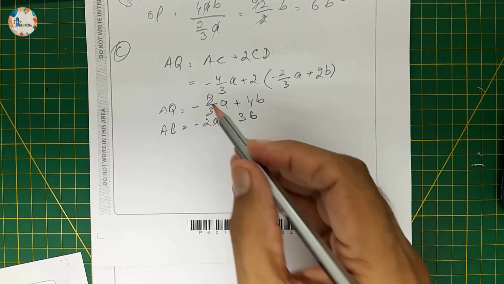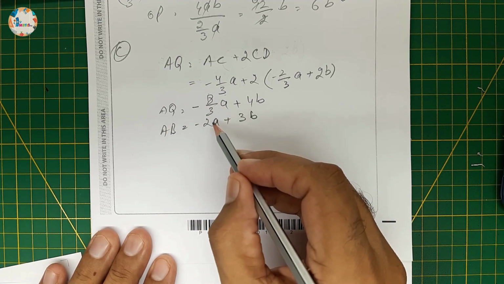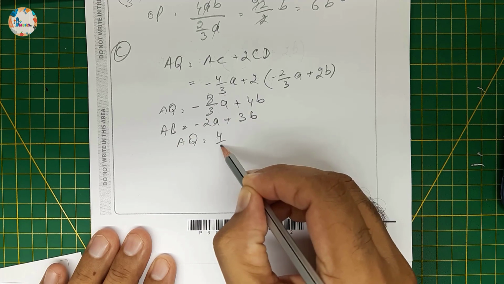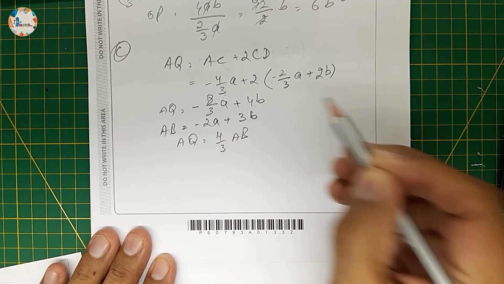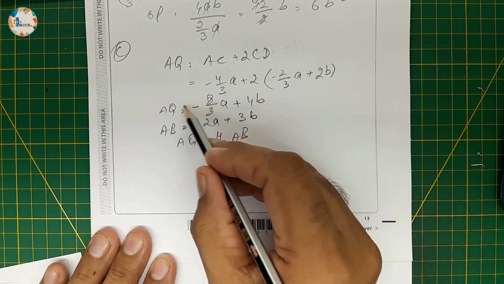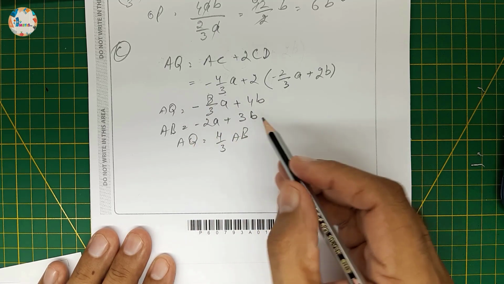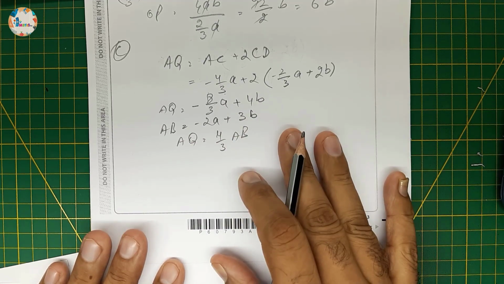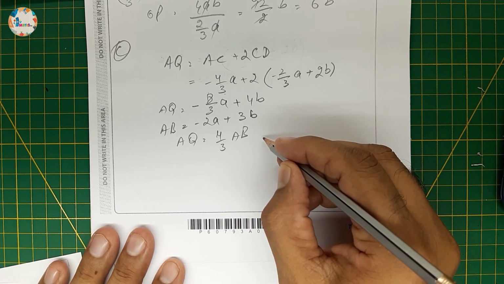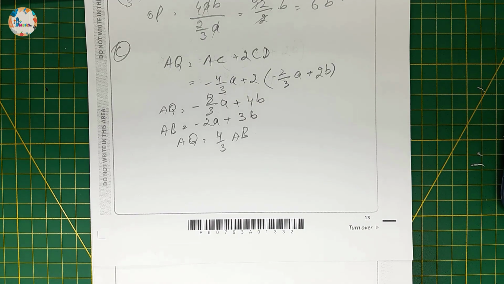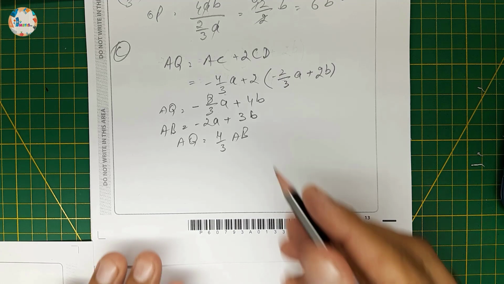And if we check this, from here we can write AQ is equal to 4/3 of AB. So if we multiply this AB by 4/3, we will get AQ. So this implies AQ and AB are multiples of each other, so we can write as the answer that they are on a straight line.